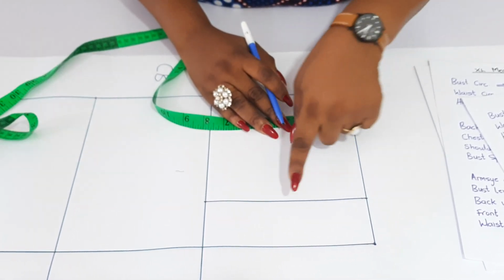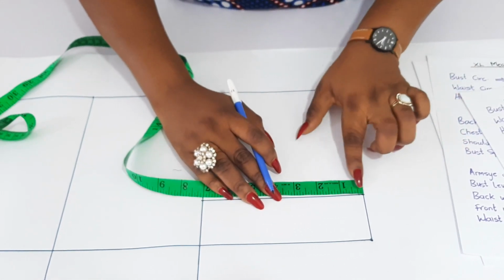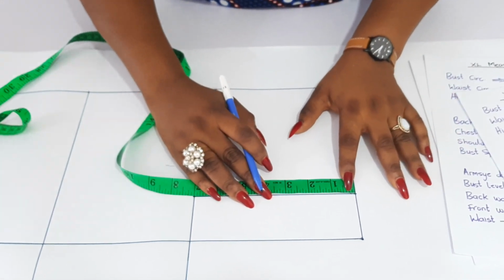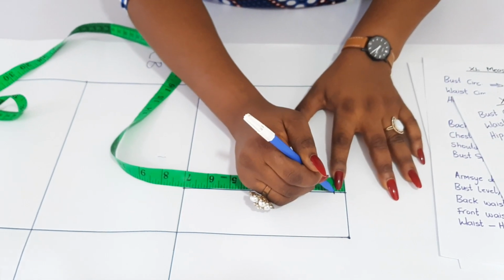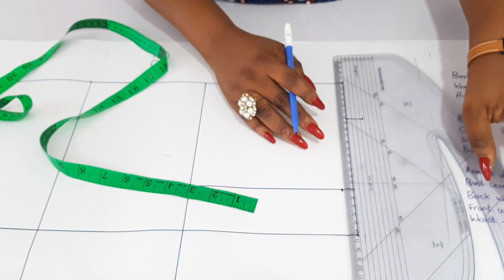The next thing is to determine the shoulder slope. All you have to do is, still on the nape line, just go down by half an inch, that's for the back, half an inch, and then make a straight line there, just little.